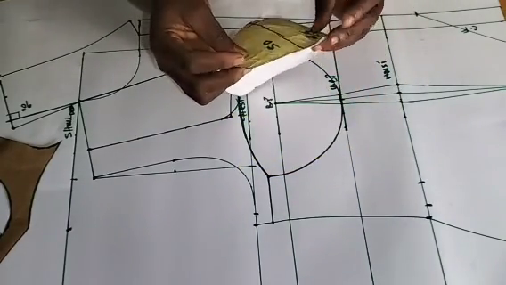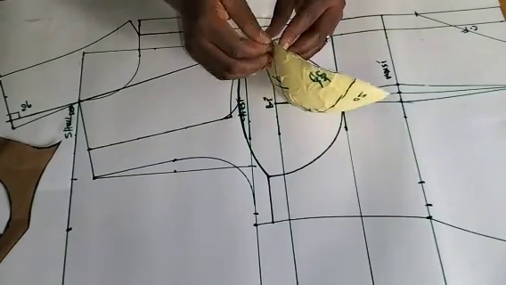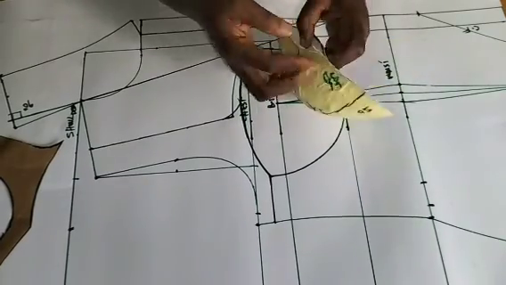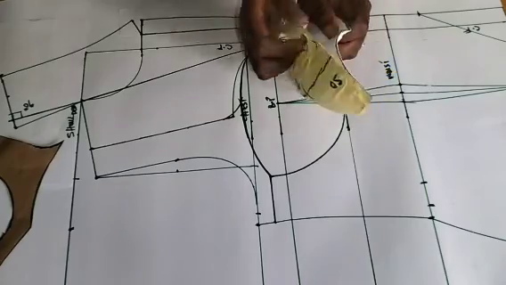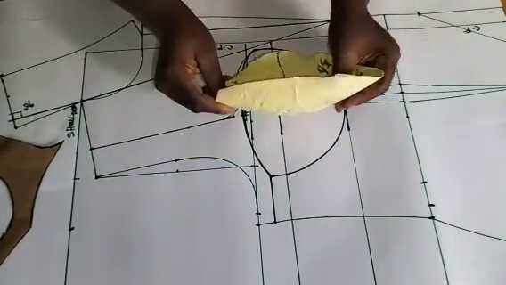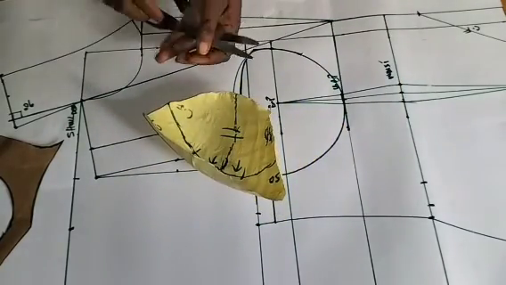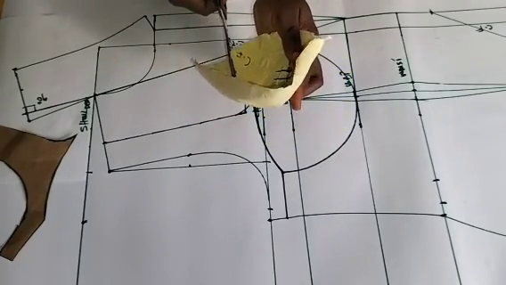So I'll just go ahead and tape it out. I'll tape everything out and cut it out. Make sure you tape your bra cup very appropriately, so by the time you remove it, you don't have issues with it. So this is it, and this is what I've removed. I'll quietly cut it out.